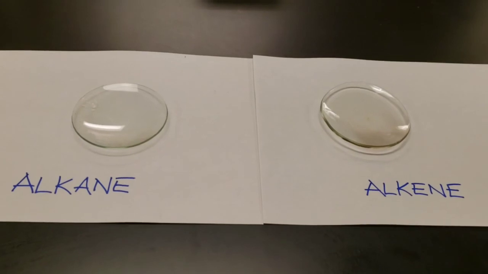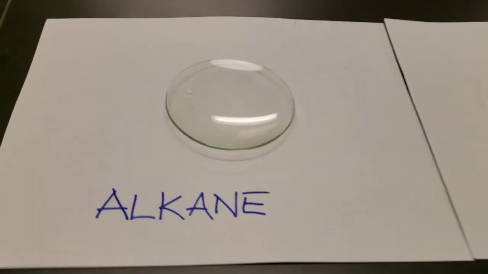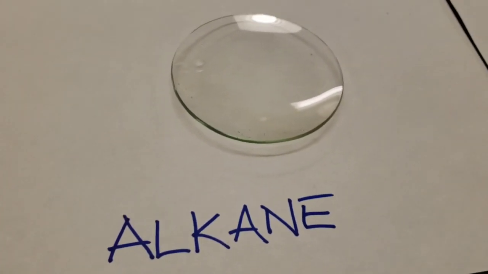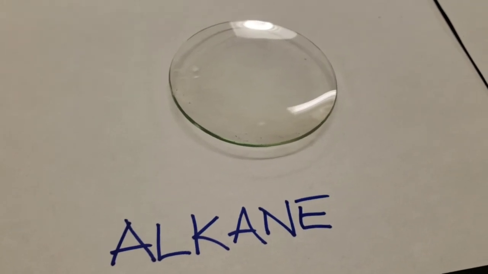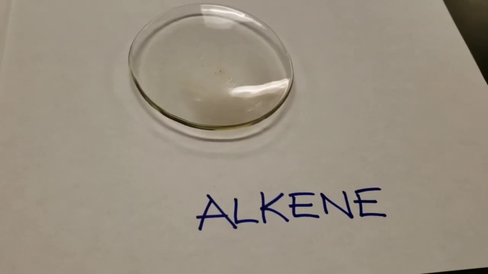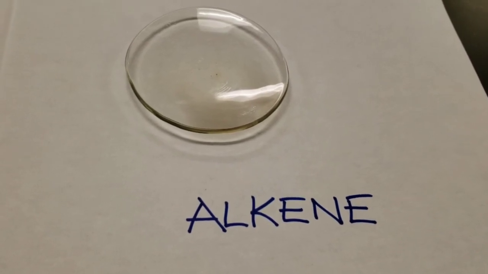The aftermath of the fire looks like this. This is the watch glass for the alkane. This is the watch glass for the alkene. Can you see the difference?